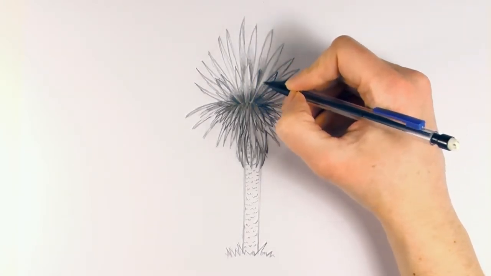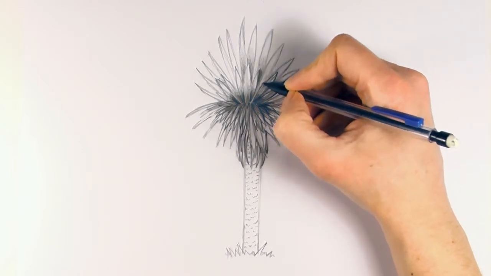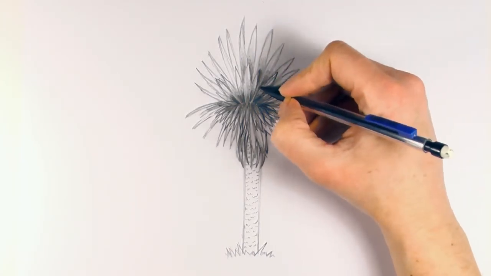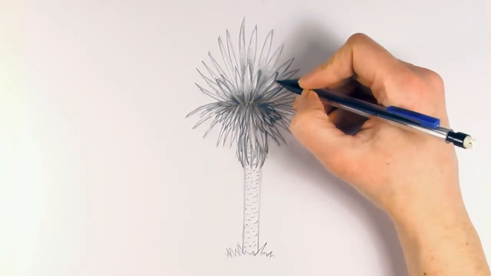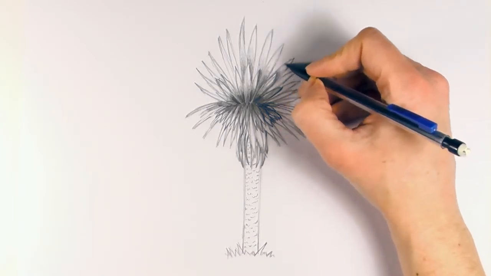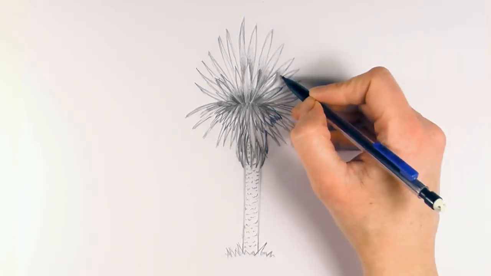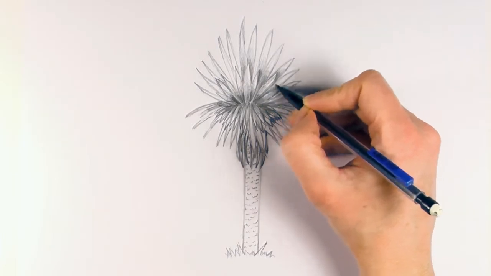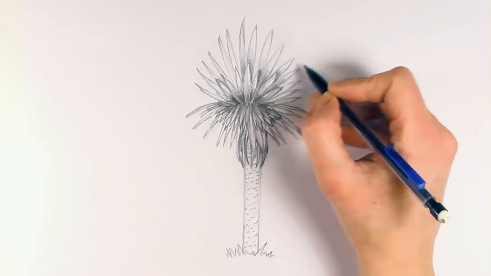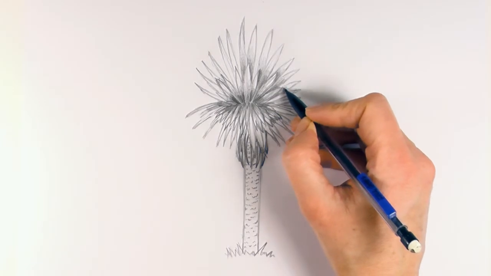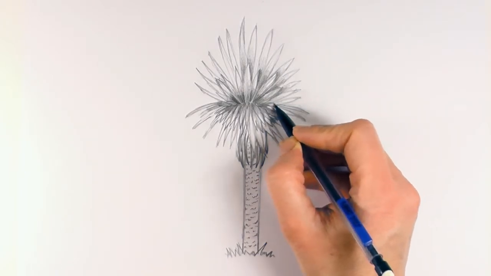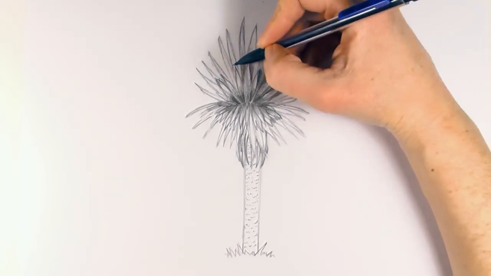And here, they're going darker as it connects with that other leaf there, just to make it stand out. Just come back over here and do this one.